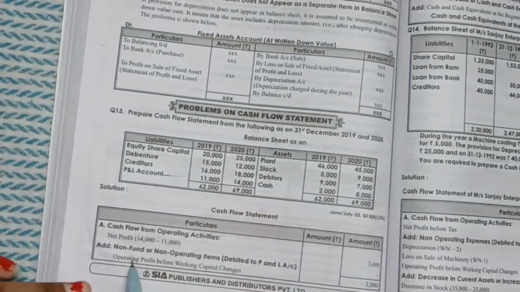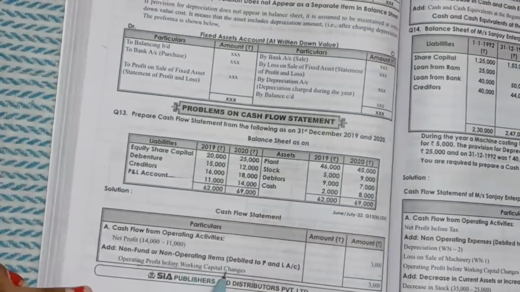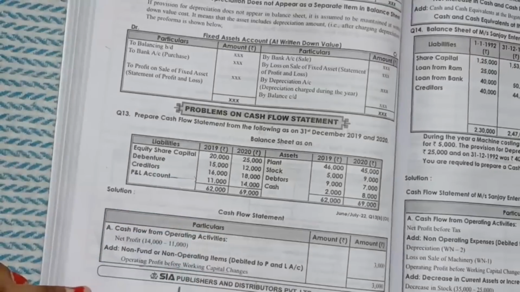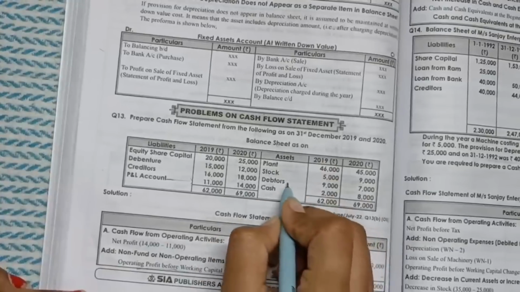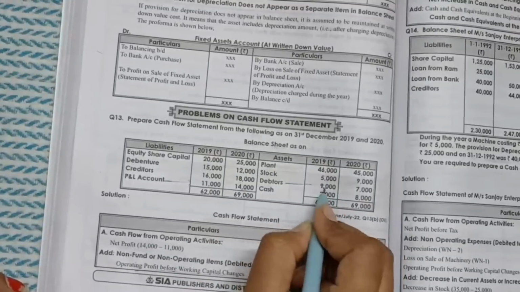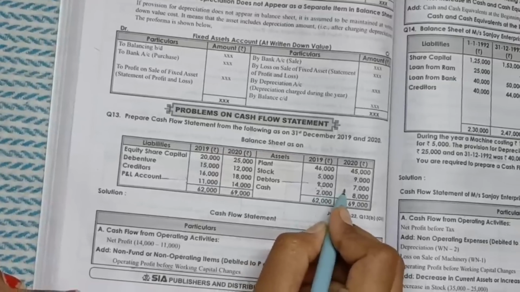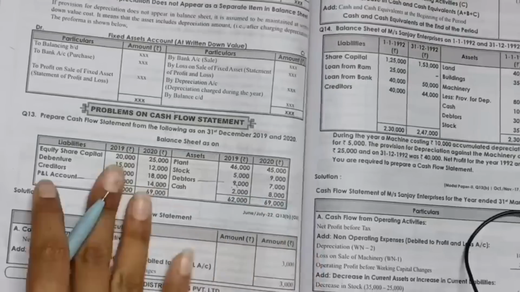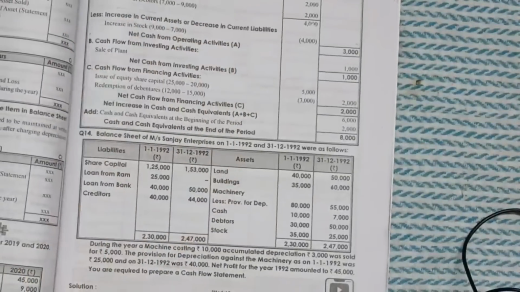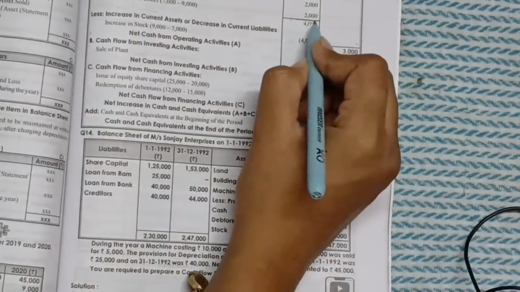Next, in operating profit before working capital changes, here we do not have any depreciation or any loss, so we go directly. Now you see, are current assets increasing or decreasing? Debtors compared to last year are decreasing. When a current asset is decreasing, we need to add it. So, decrease in debtors, how much are we decreasing? 2000, that's why we are adding.